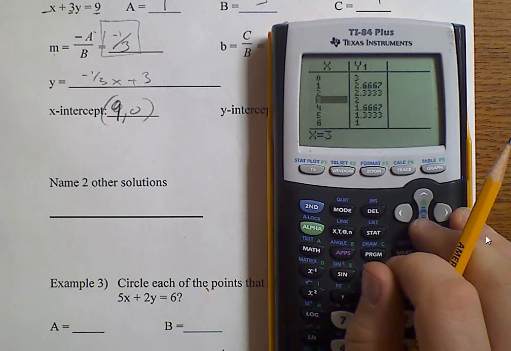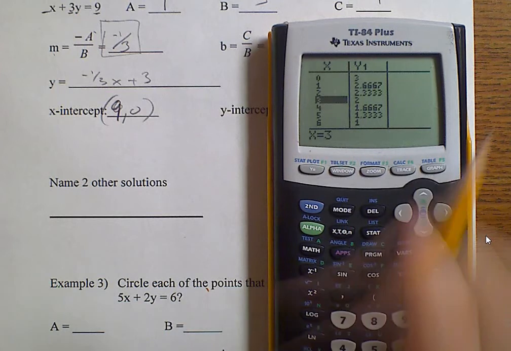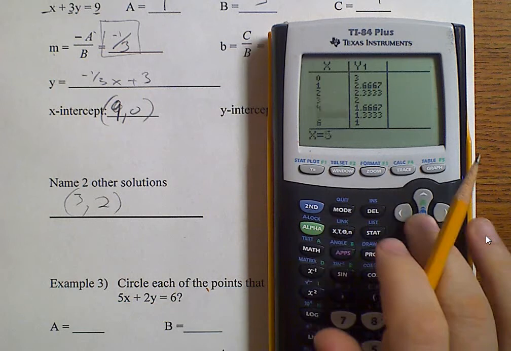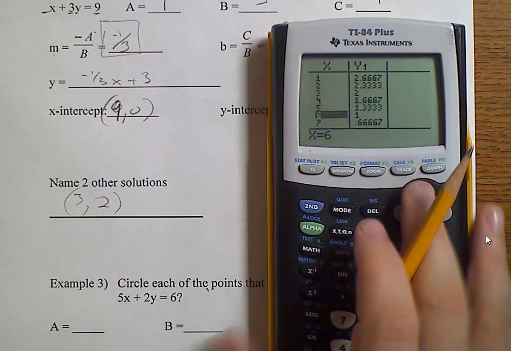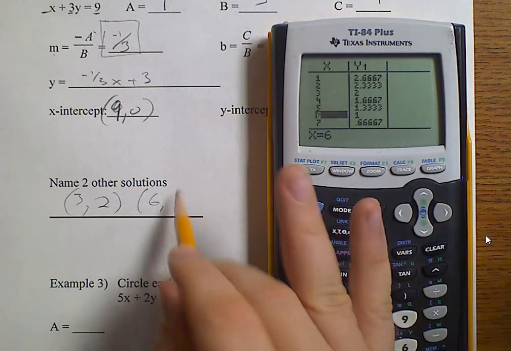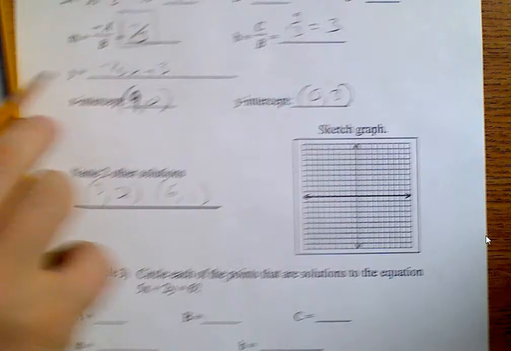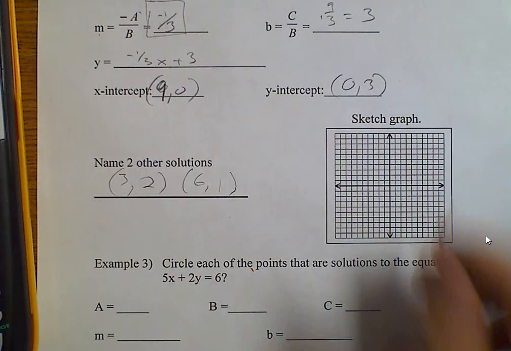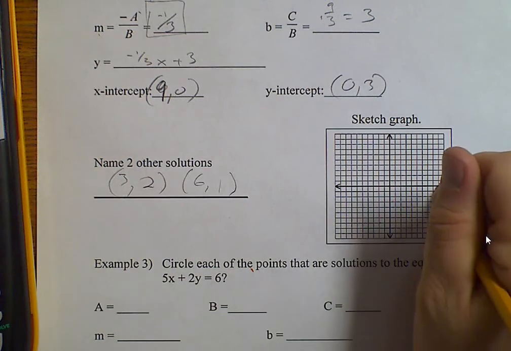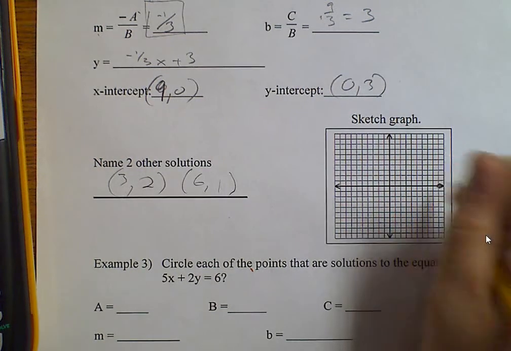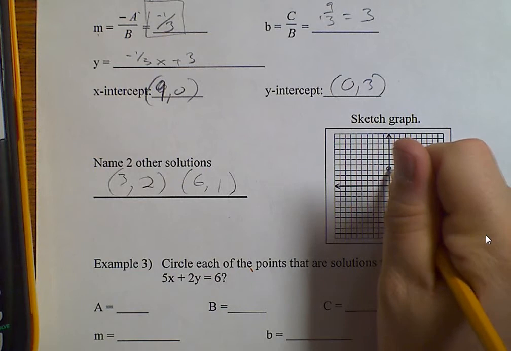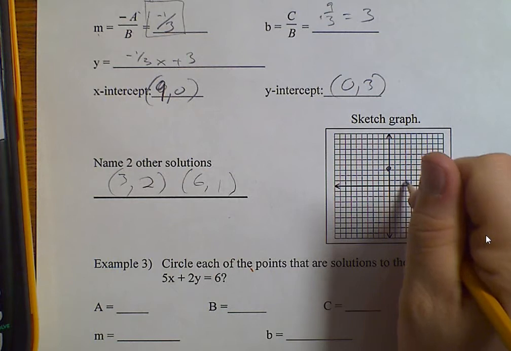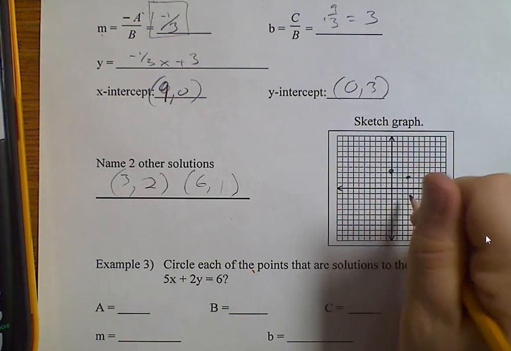Well, I see 3, 2 is a good one. And I see that 6, 1 is a good one. Remember, I want to find points that I can actually plot on my graph. Let's go ahead and plot these. So 9, 0, 0, 3, 3, 2, and 6, 1.